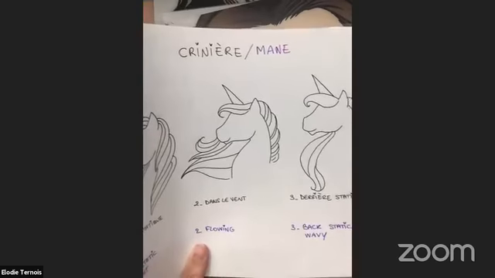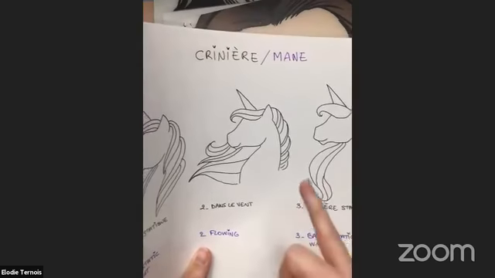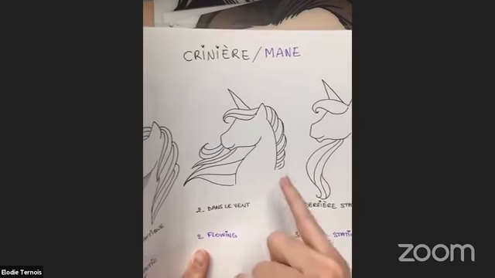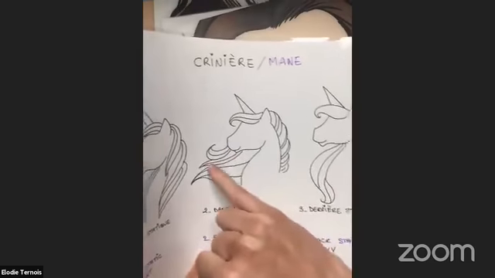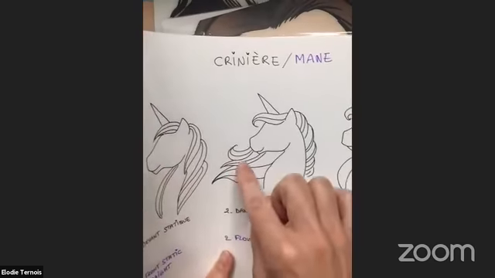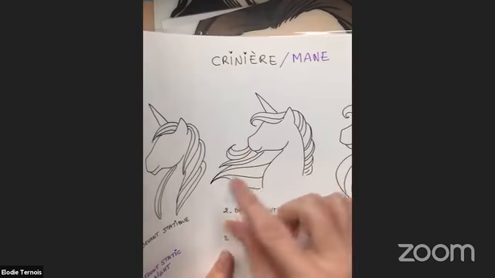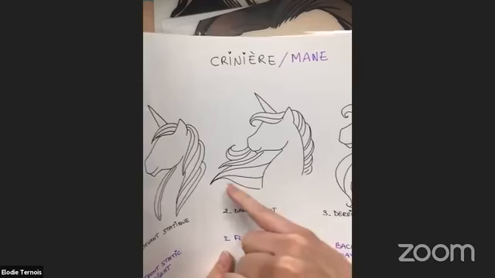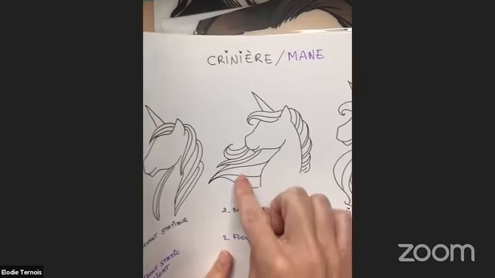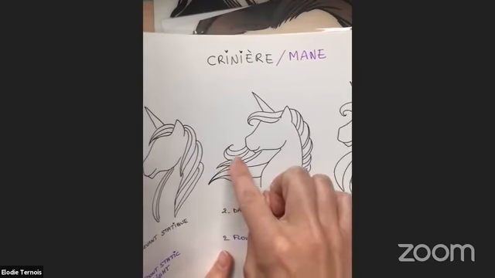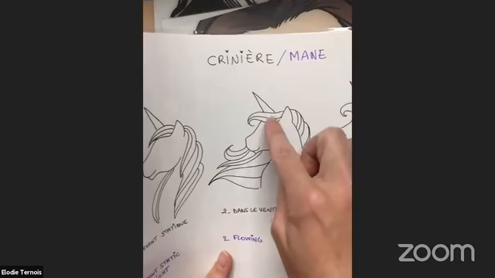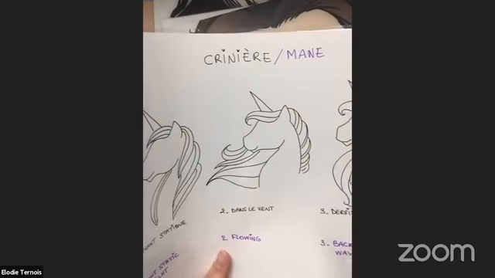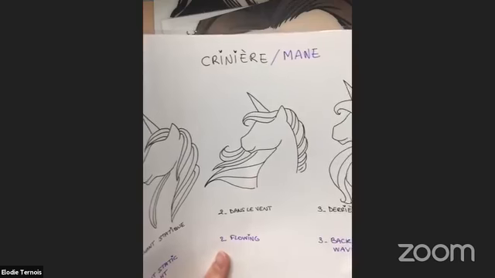So the third secret is to alternate the width of the strands. You can see each strand is not the same width. Not the same length. We have a big one, medium one, small. So medium one and big, medium and small. Not always the same length.